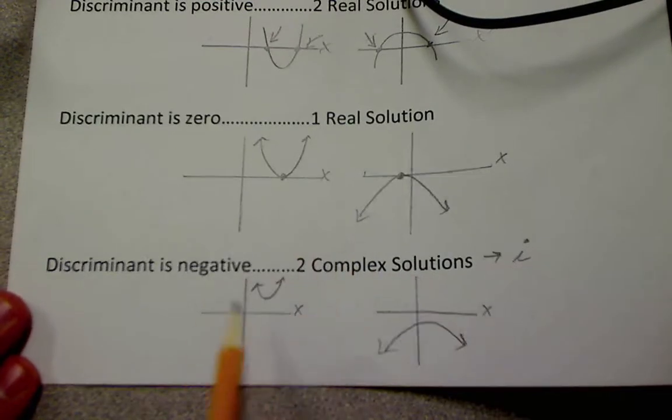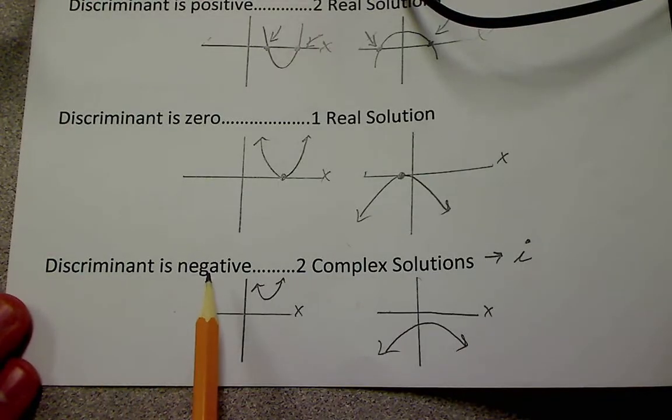And then the last option is you have a negative discriminant, and that means you're going to have 2 complex solutions, where we're going to start using the value of i. That also means your graph doesn't actually hit the axis. I'm sorry, let me rephrase that. The x-axis here, there are no intersection points for the actual graph. Okay, that's what that means.